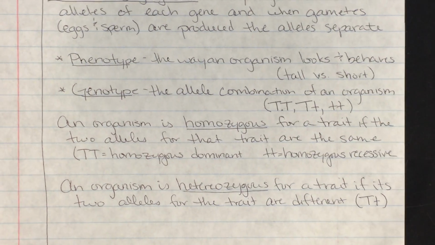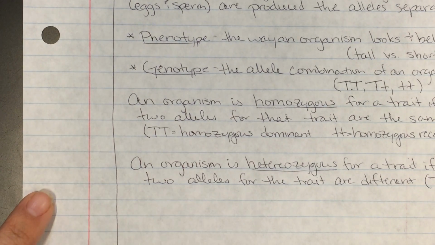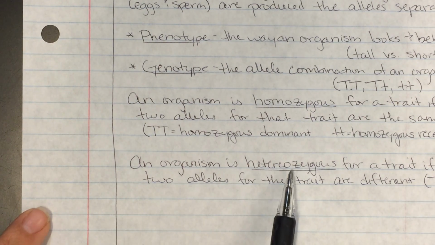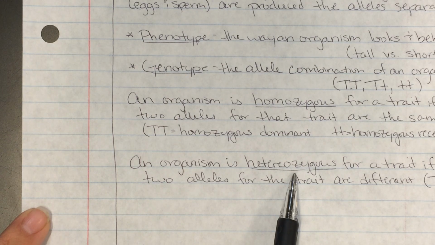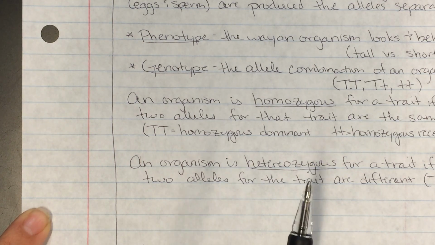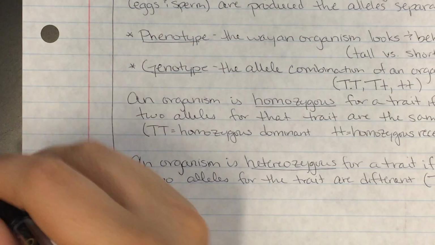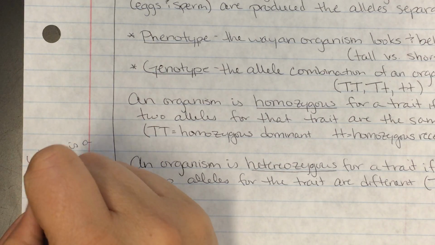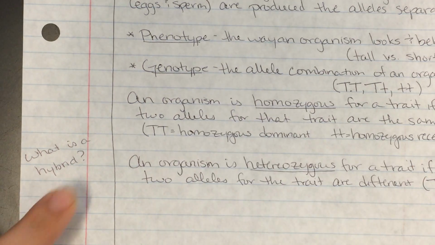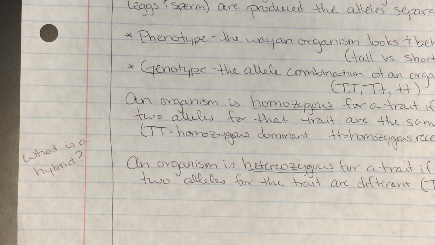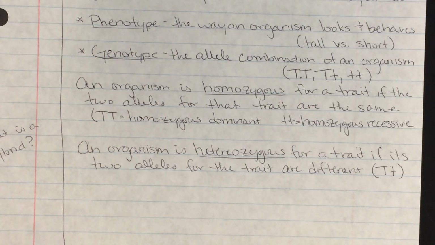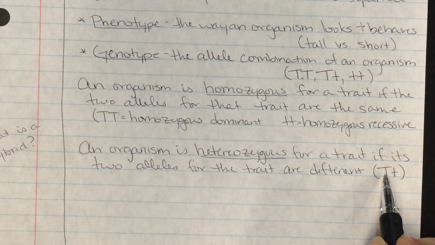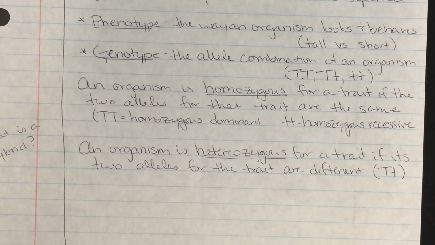Now I just want to put you over in the margins, for those of you doing the Cornell notes. Heterozygous has another term that we also use and you're going to hear, and that is hybrid. And so you might just want to put over here, what is a hybrid? A hybrid is a heterozygote. And so if you think of a hybrid car, it's both gasoline and electric. And so here, a heterozygous creature would have both the gene for tallness and the gene for shortness.